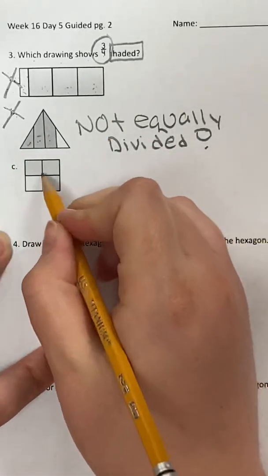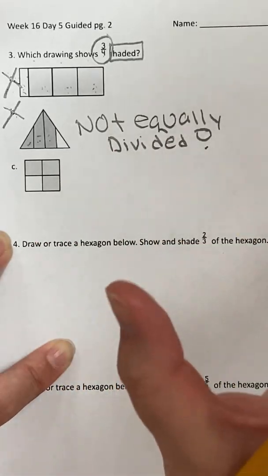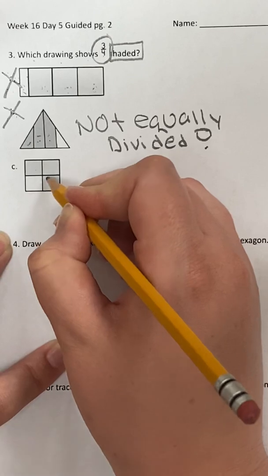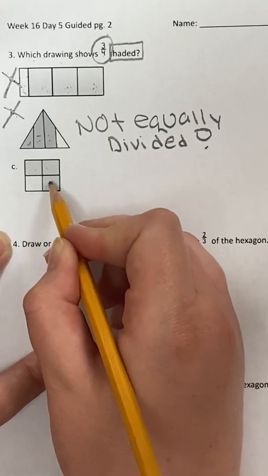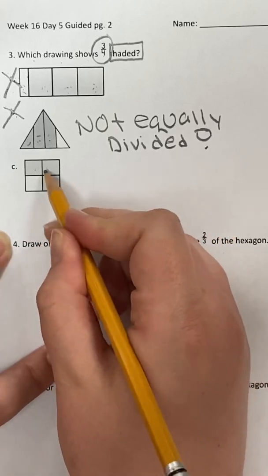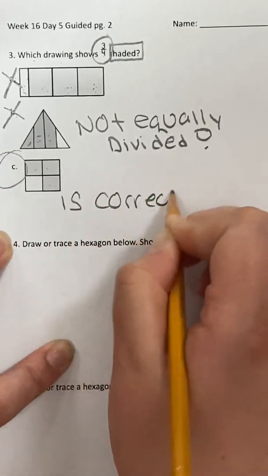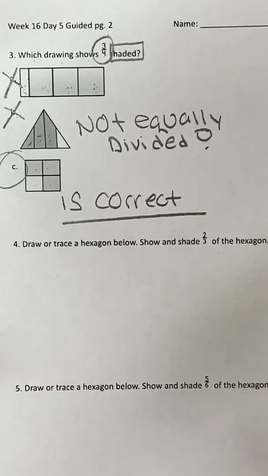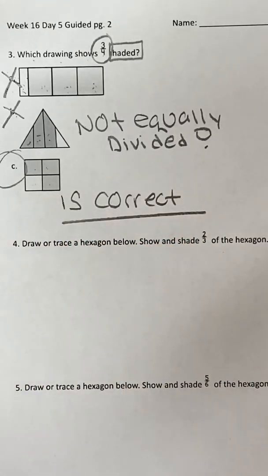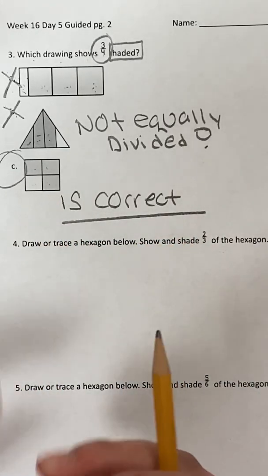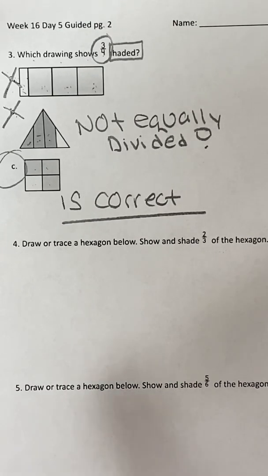C. Look at this square. This square is perfectly equally cut into smaller squares. 3 of the squares are shaded, 1 is not. There's a total of 4. That is why C is correct. Because in order for fractions to work, every single piece has to be the exact same size. Otherwise, it is not a real fraction and you cannot do the math. Those are just the rules. We have to follow them.